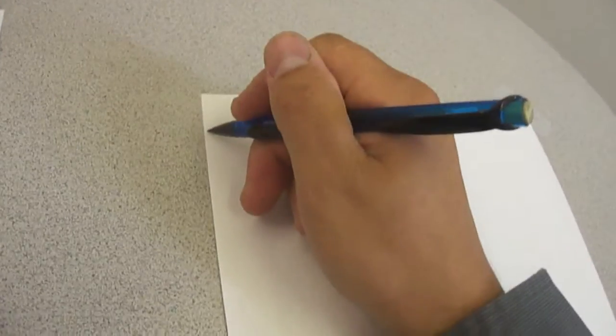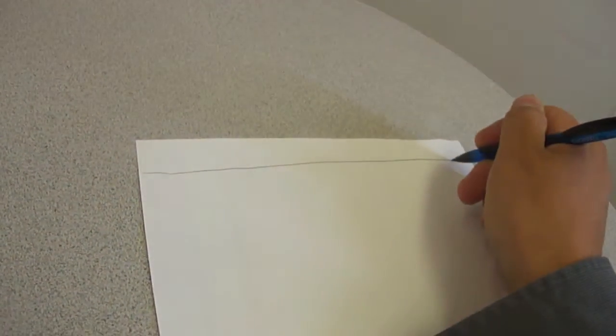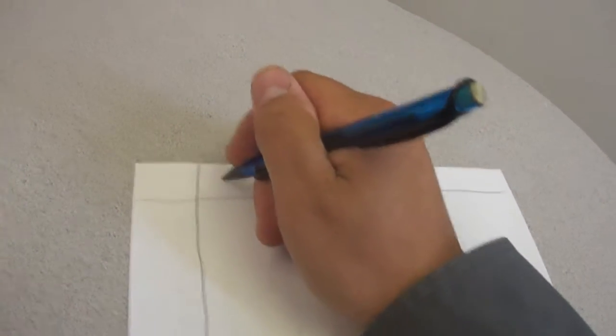First, I did a line across the top, and then a line down the side. Now the first thing I did was, well actually first I did the I over here for initiating, then the C over here for closing.